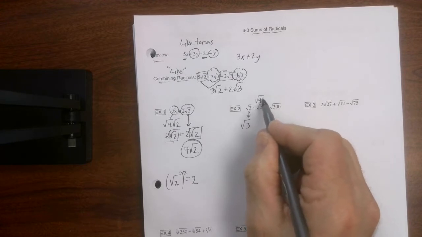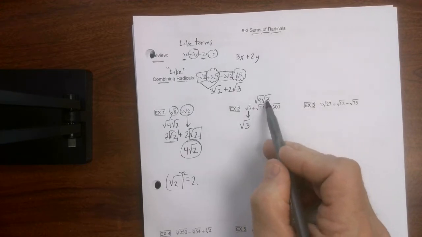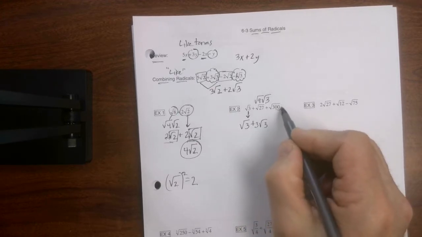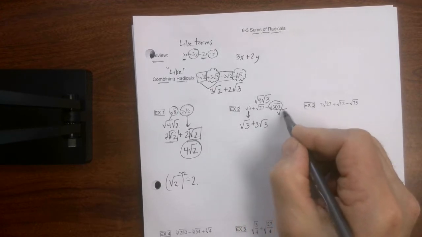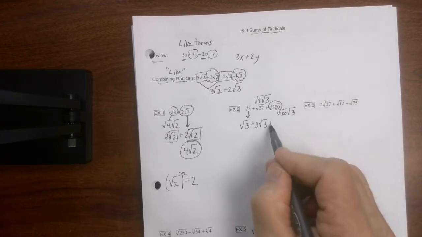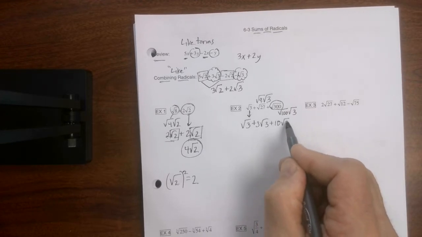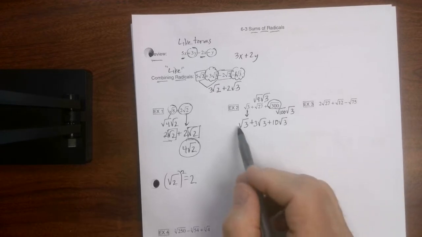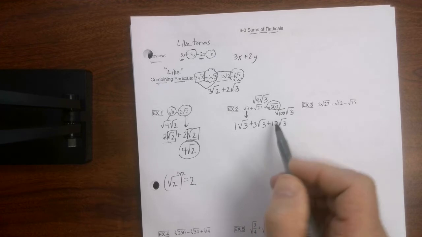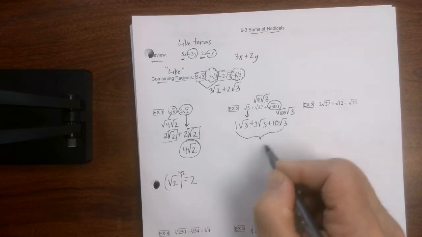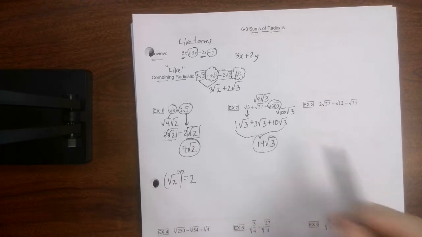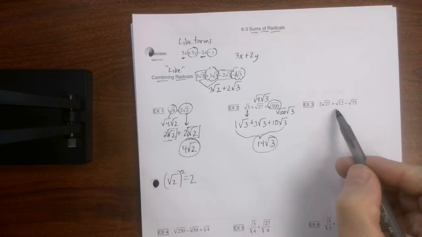Square root of 27 can be the square root of 9 times square root of 3, which is 3 square root of 3. Square root of 300 can be the square root of 100 times the square root of 3, which would be 10 square root of 3. Now I've got 1 banana plus 3 bananas plus 10 bananas. Those give me 14 bananas. Done. Let's go to this one.